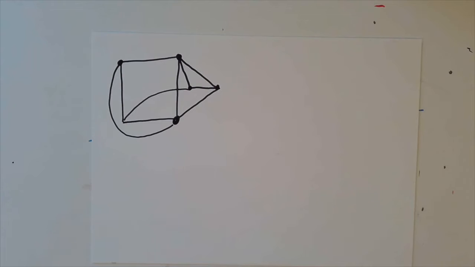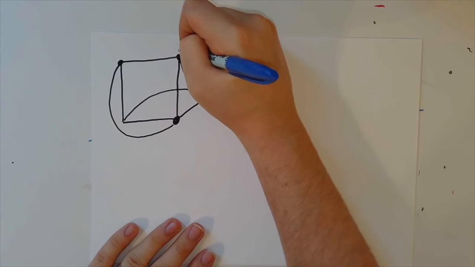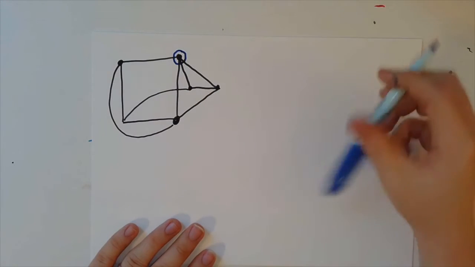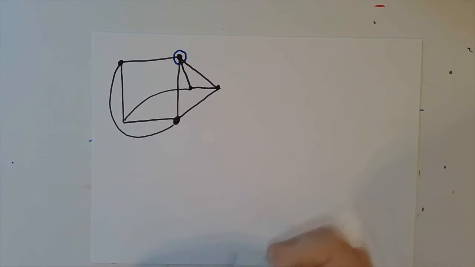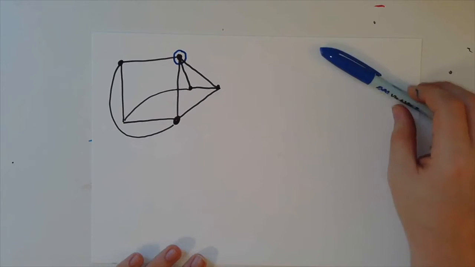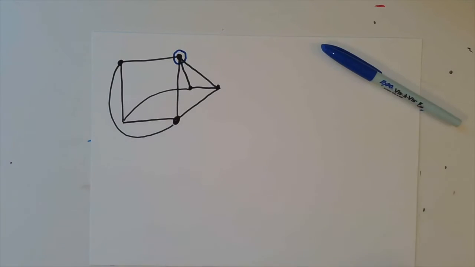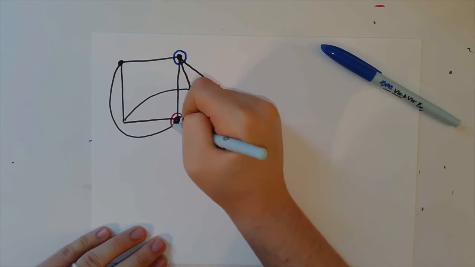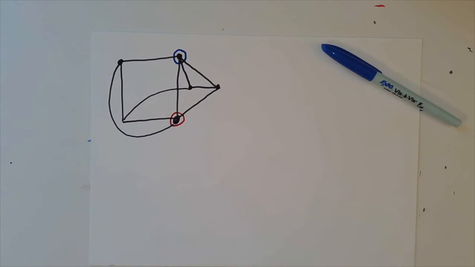Well, the most constrained vertices are the ones of highest degree. So what makes sense is to start at the highest degree vertex. So in this case, the highest degree vertex is this one. So I'm going to color that one blue. Now, next up, I want to look for, oh, hey, here's another highest degree vertex. That one also has degree 4. So I will color that one red.